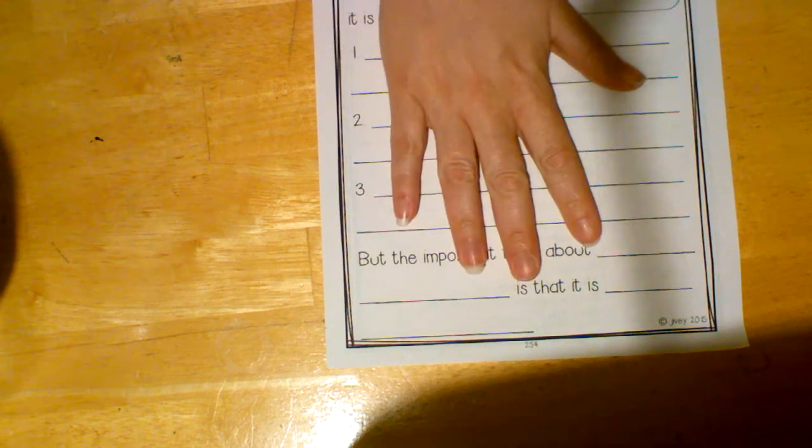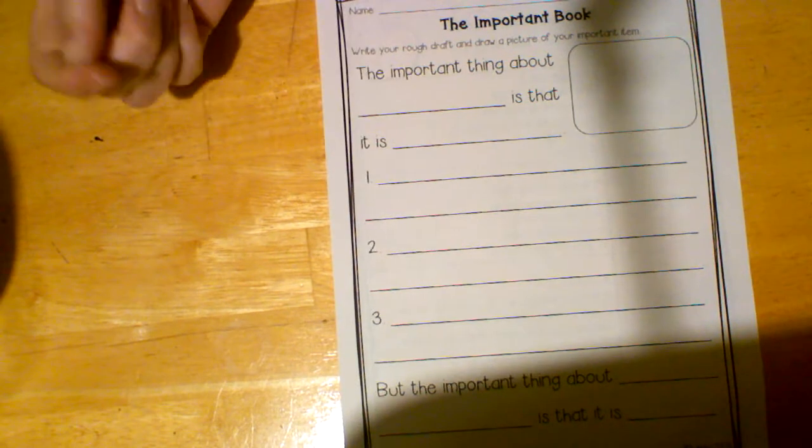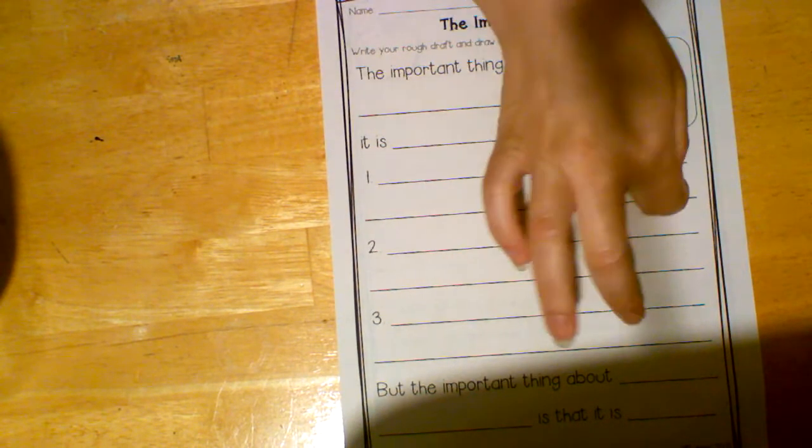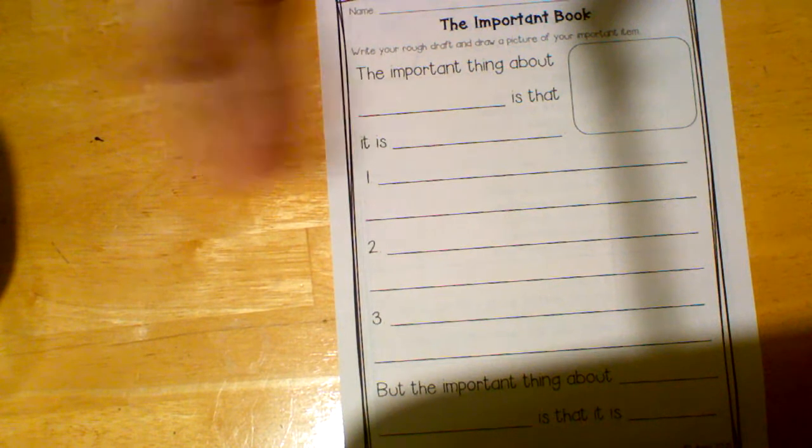This is going to be very important that you do because tomorrow's assignment is based off of what you write on here. Okay? So tomorrow's assignment is very similar to this. All right? So make sure that you're using good capitals at the front. You're using punctuation at the back. That you're really describing whatever your item is.